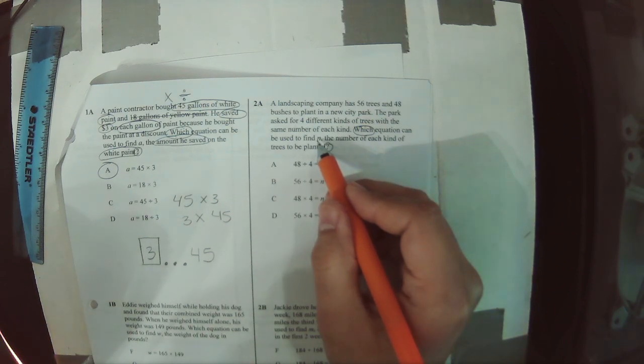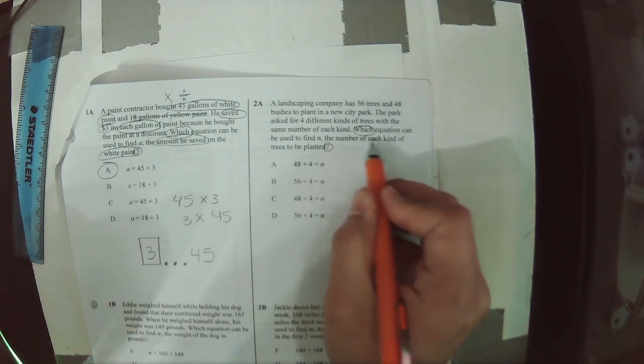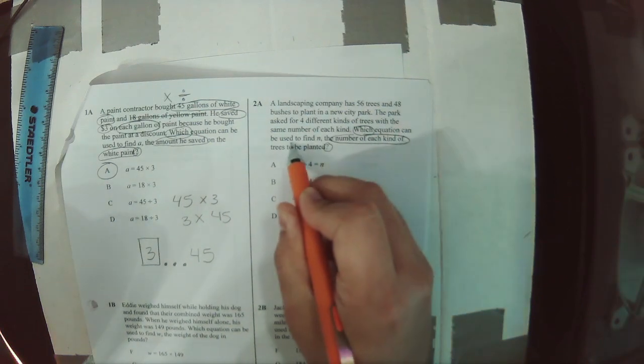Again, you're never going to find a letter. You're trying to find something. N stands for something. The number of each kind of tree. Number of each kind of tree.